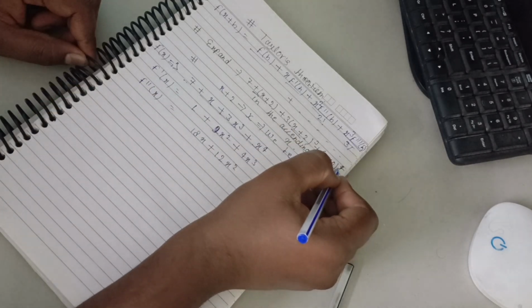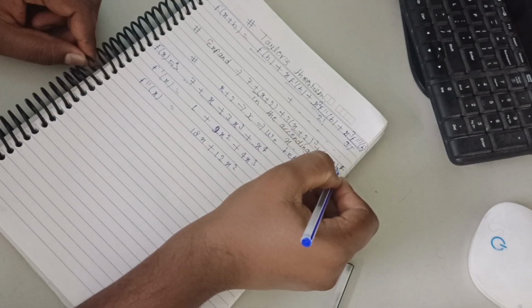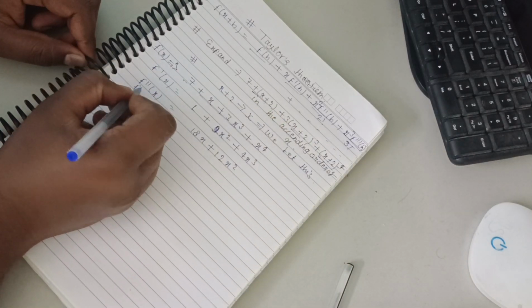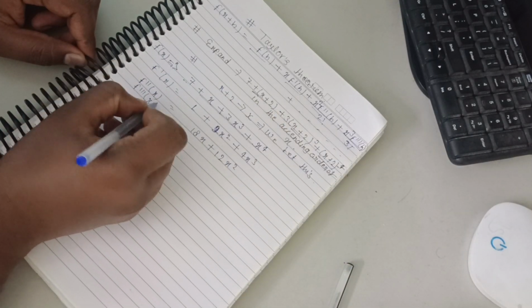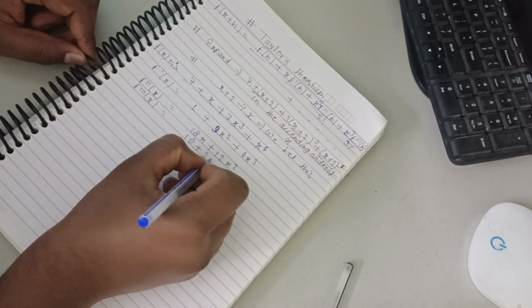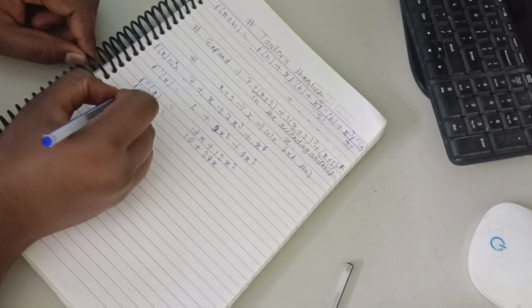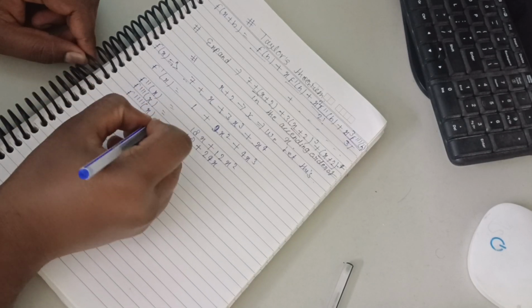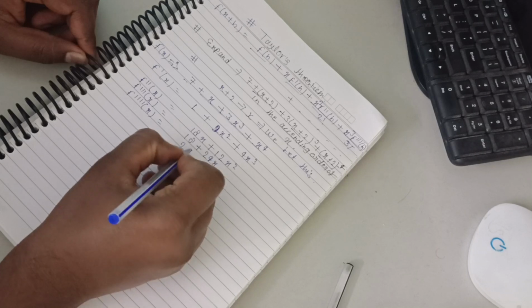Here we need to differentiate 4 times. So f triple dash x is equal to 18 plus 24x, and now the fourth derivative of f is equal to 24. It's quite simple.